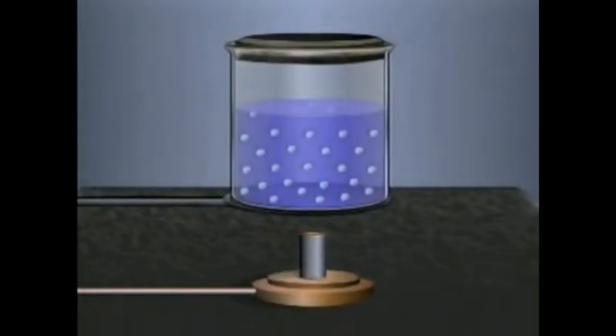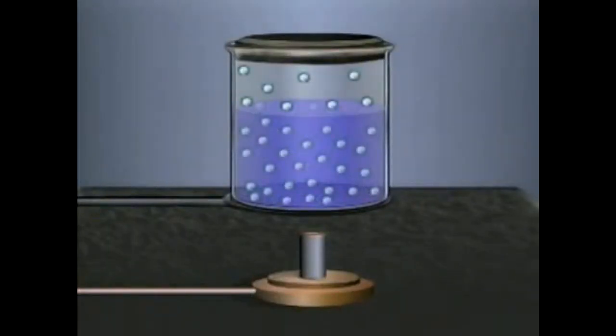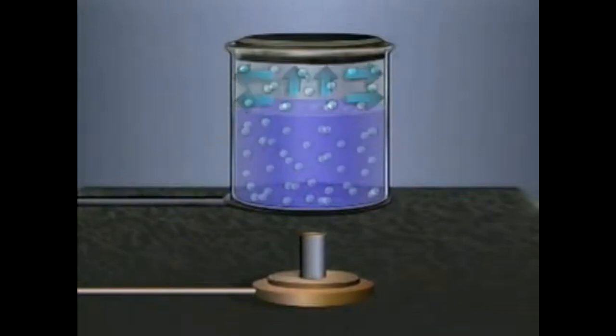To get a better understanding of vapor pressure, let's look at an illustration of a closed container of liquid. In any liquid, some molecules escape the surface of the liquid as vapor, and some of the escaping vapor molecules return to the liquid. The escaping molecules create pressure by colliding with the container's walls. The more molecules that escape the liquid, the greater the pressure.